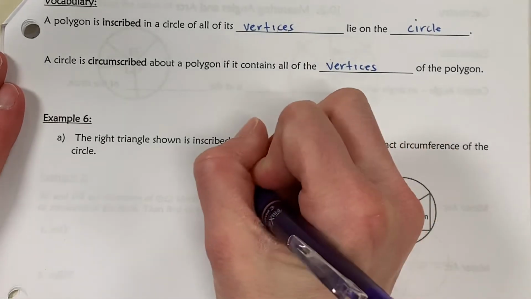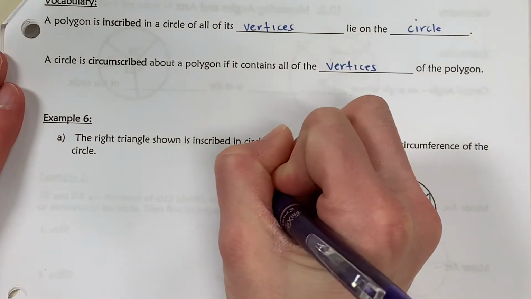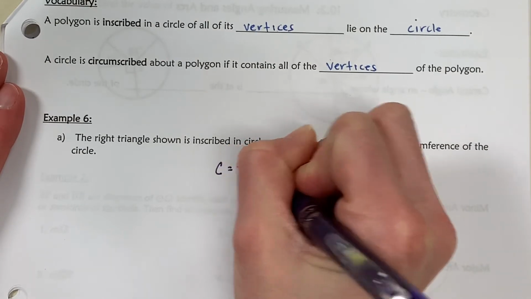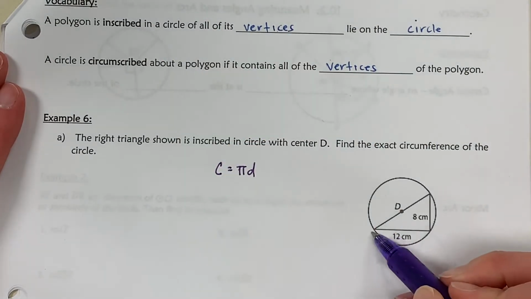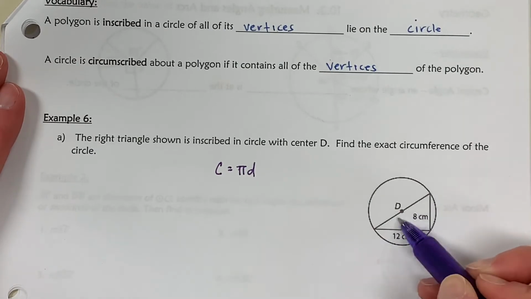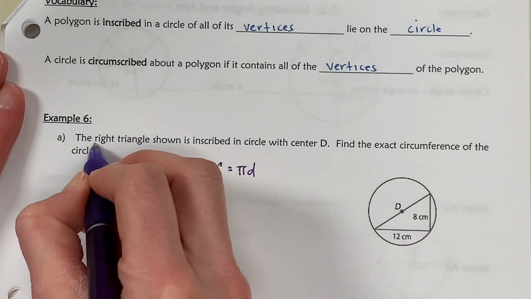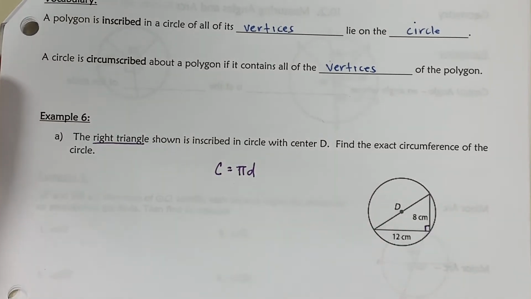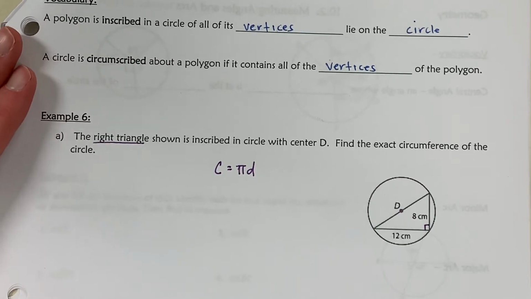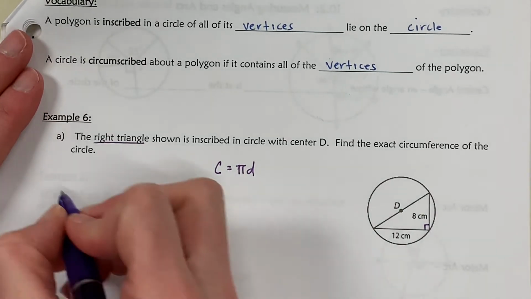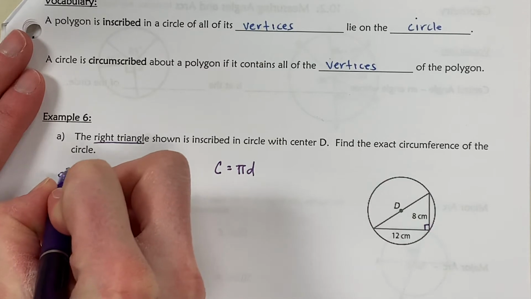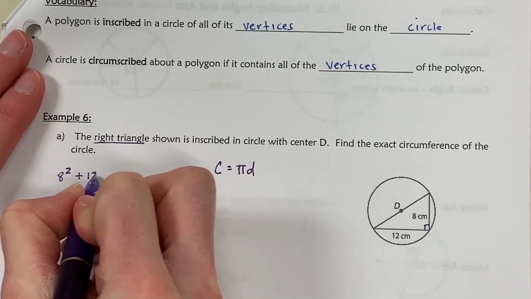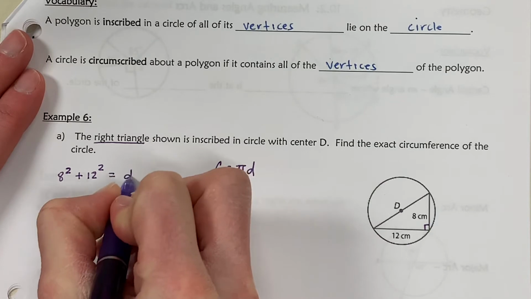Now, in order to find the circumference, we can go C equals 2 pi r, or we can go C equals pi d, where d is the diameter. I do not know the length of the diameter, but I was told that this was a right triangle. A right triangle has a right angle, and I can find the diameter using the Pythagorean theorem because I know 2 of the 3 sides. So to find the diameter, I can take 8 squared plus 12 squared is equal to my diameter squared.